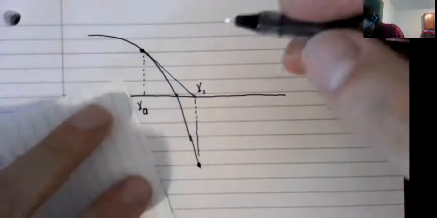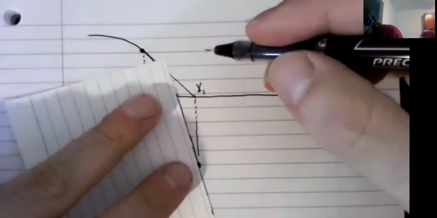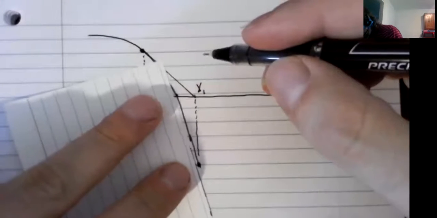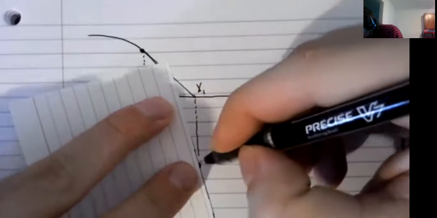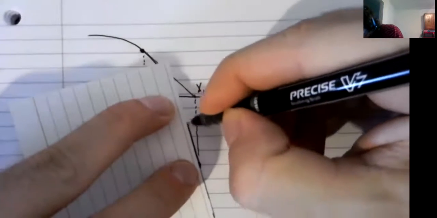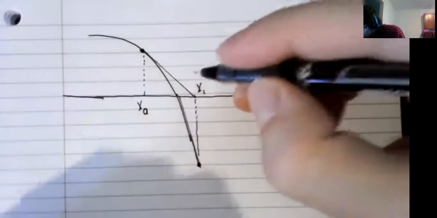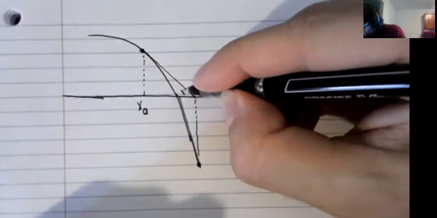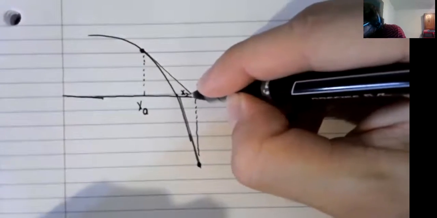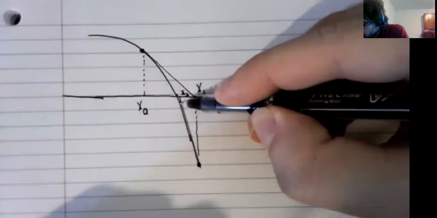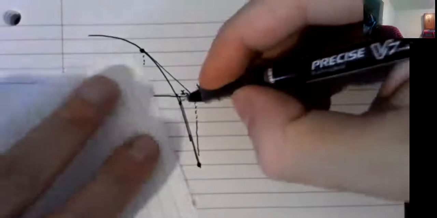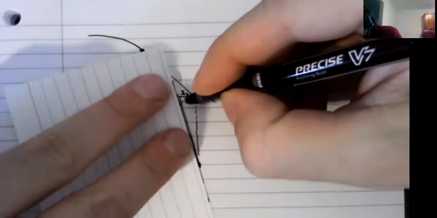We follow the tangent line at this point. We get to x sub 2. We follow the tangent line at this point.